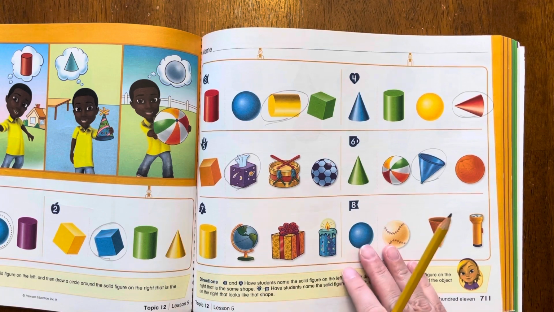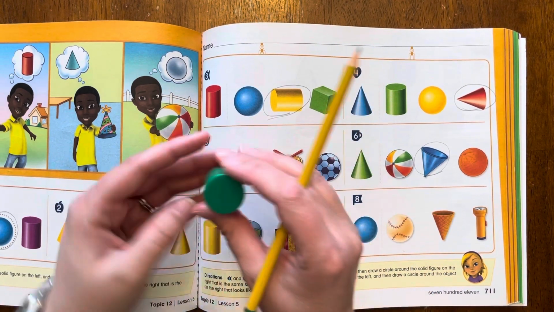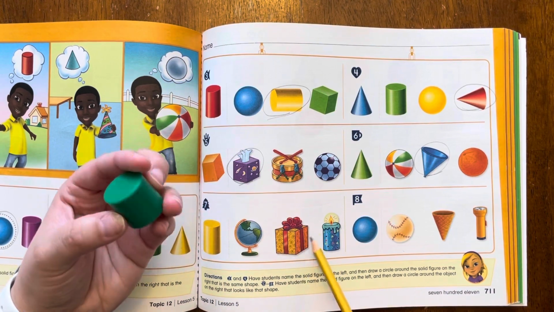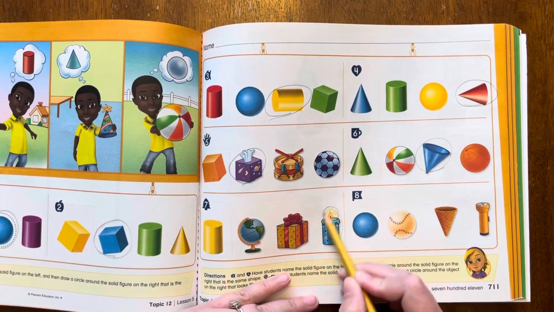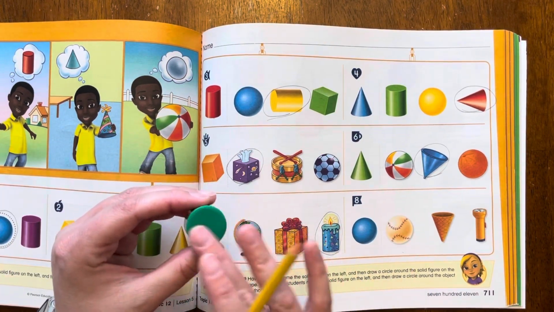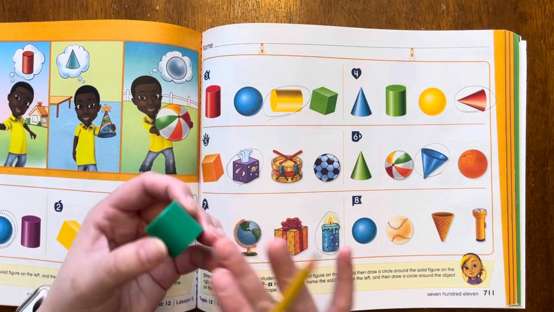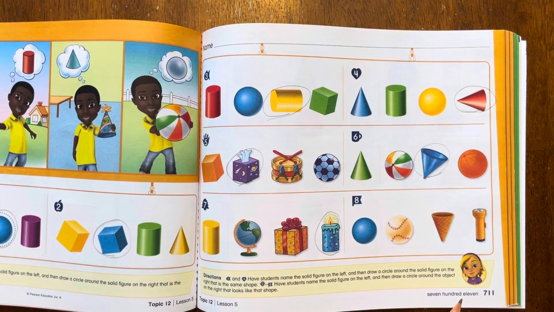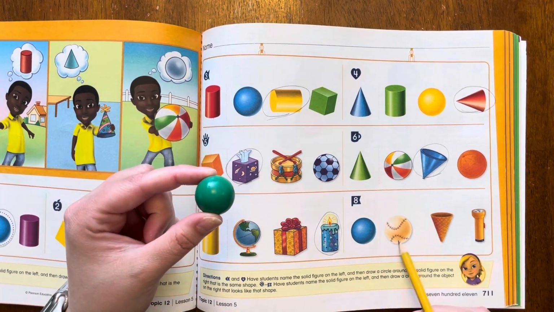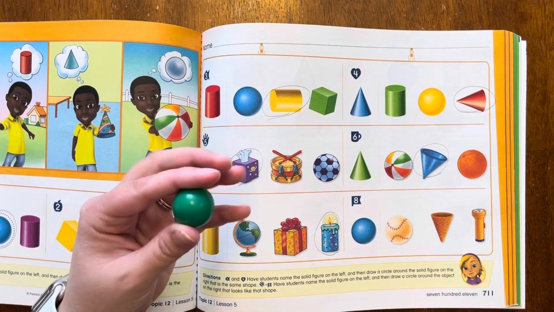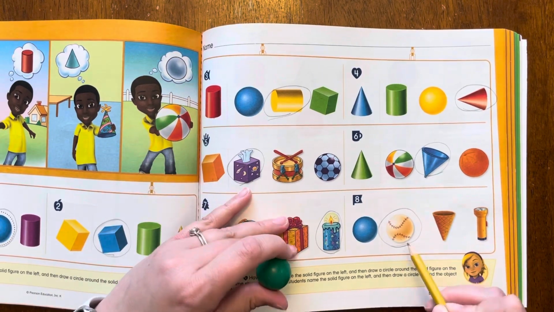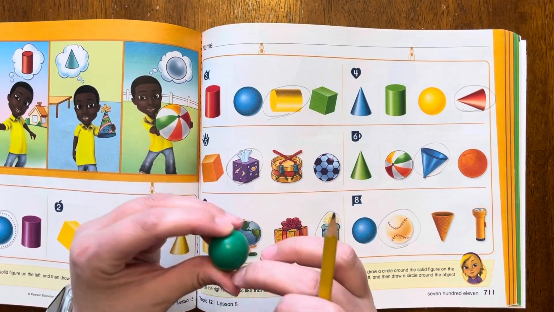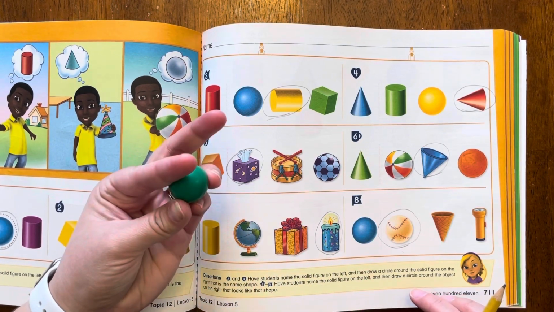All right, let's look at number seven. A cylinder. Which one of these is also a cylinder? The candle. The candle is also a cylinder. It has a circle on top and on bottom, and it's flat, and it has a curved round part in the middle. All right, let's look at this last one. The sphere. Which one of these is also a sphere? Yeah, the baseball. The baseball is also a sphere. It's round, it's curved, there's no end. That is a sphere.